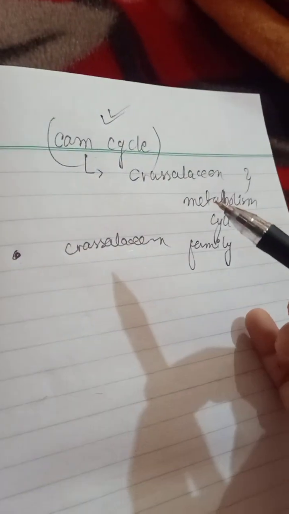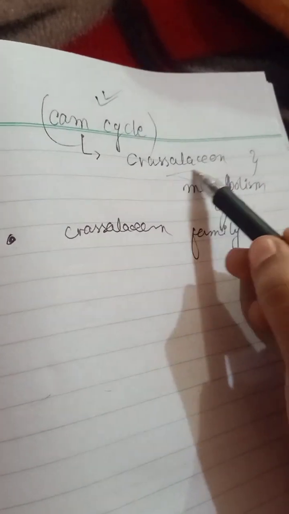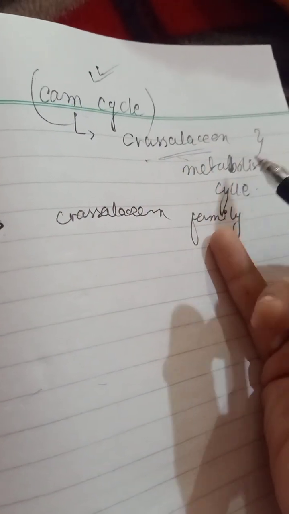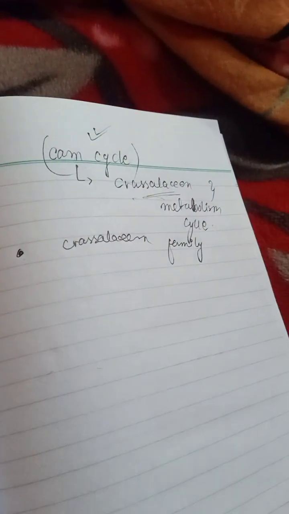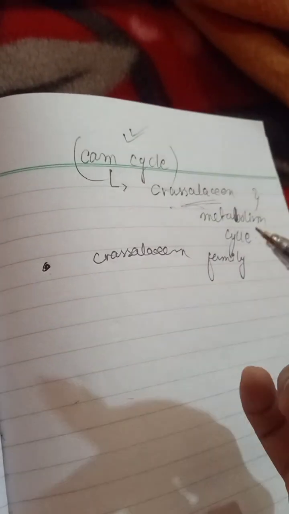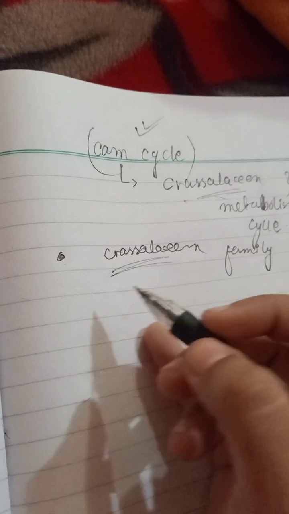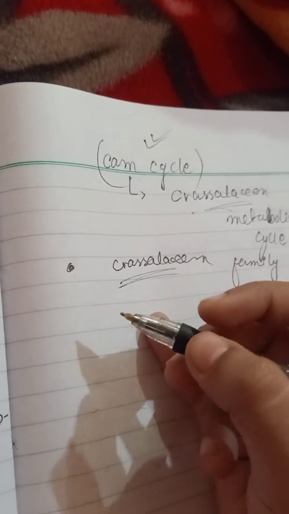The thing that I want to discuss with you guys today is the CAM cycle. This is basically the full form, that is Crassulacean Acid Metabolism cycle. So in this video we will discuss the whole introduction as well as the mechanism of the cycle. This was first discovered in the Crassulaceae family, which is a plant family.